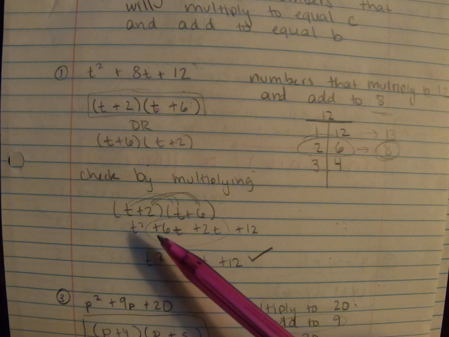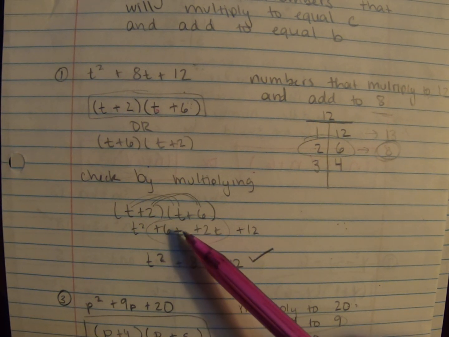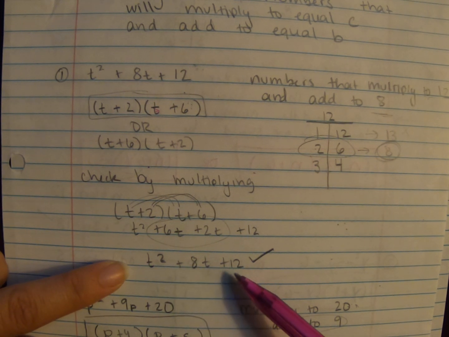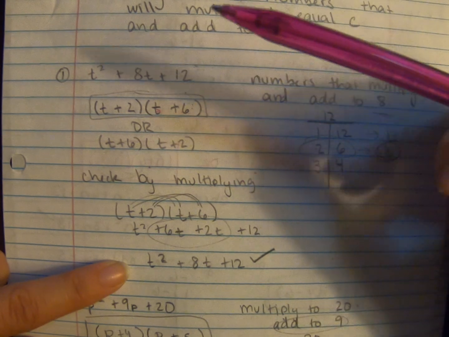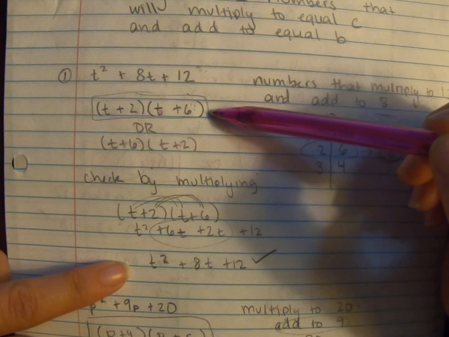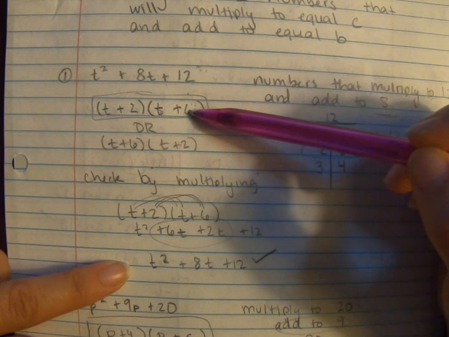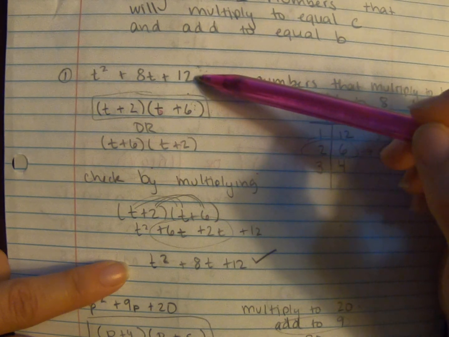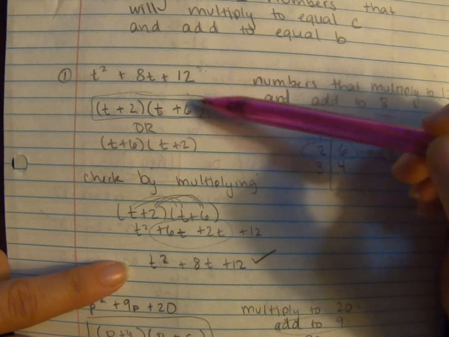If you remember, every time we multiply these binomials, there were like terms in the middle, combine those, and this is the result, t squared plus 8t plus 12, which is the problem we started with. So these factors, the numbers we found that multiply to 12 and add to 8, go in parentheses here. This factored form is equivalent to the standard form. These are really the same problem, just written differently.